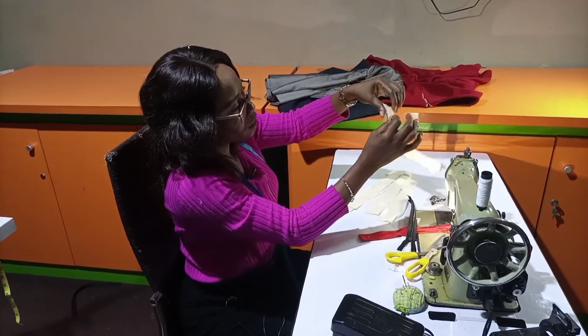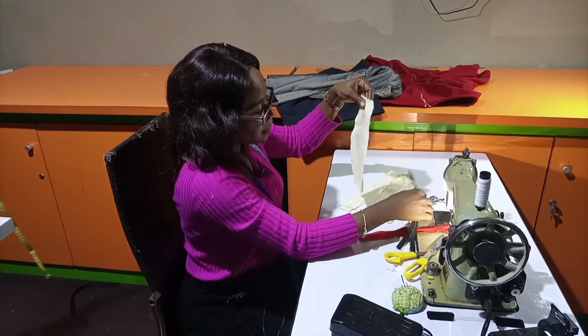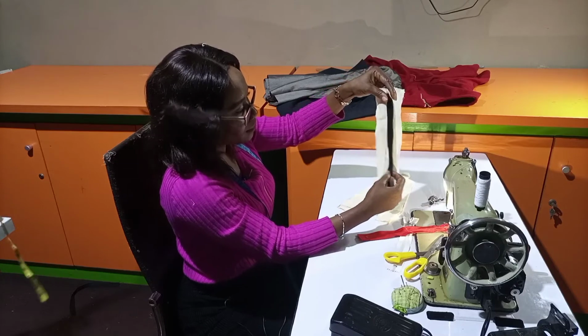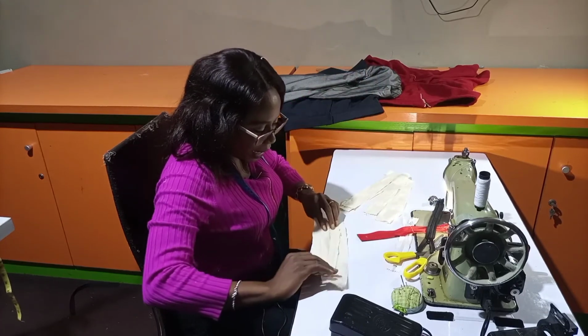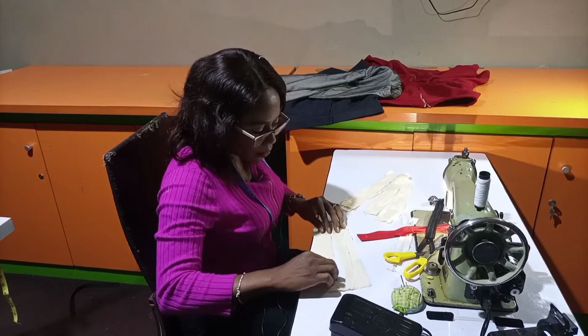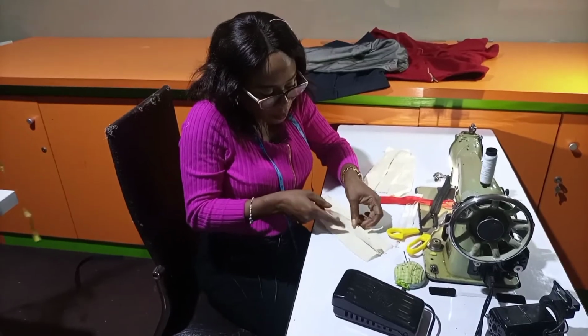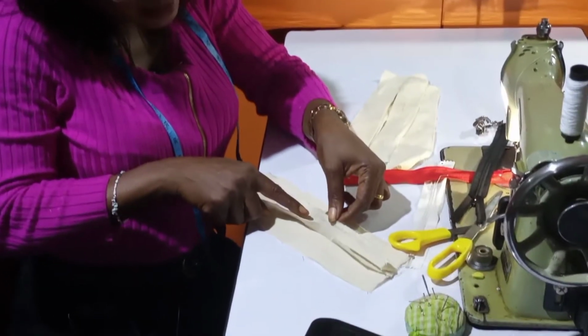I've joined the two together at the tip. This comes in the length of the zip we are going to use. You can see these are the two ends. Even on any fashion project you are working on, I want you to build this. You must have the zipper allowance. You can see this is the zipper allowance.